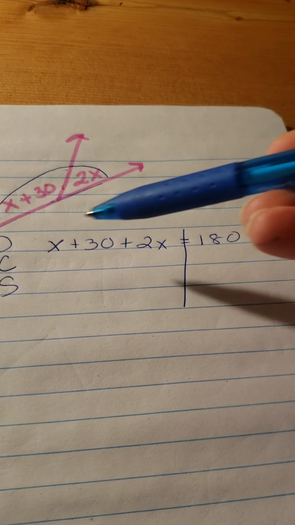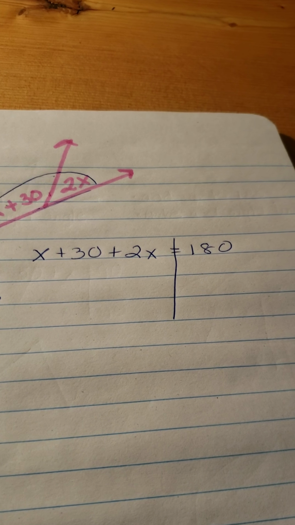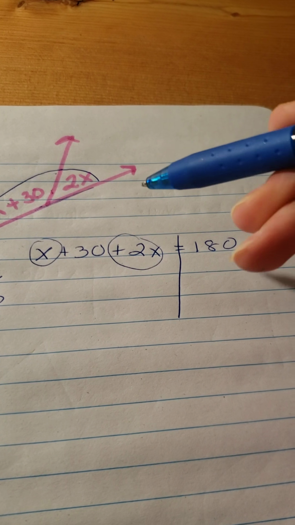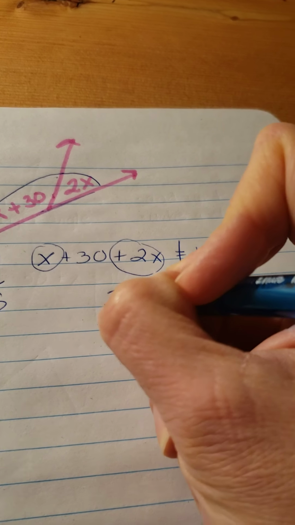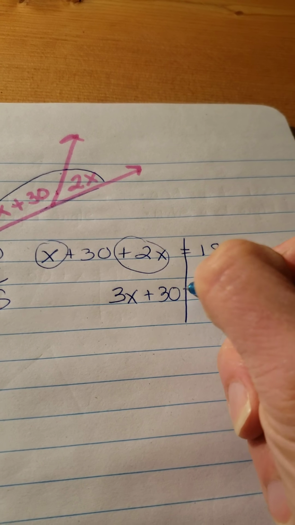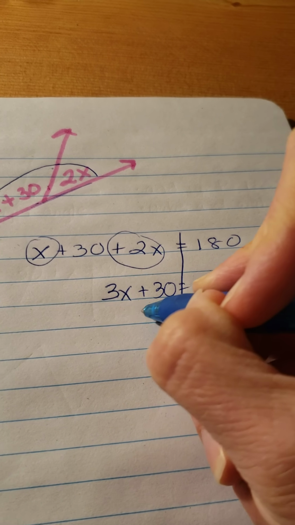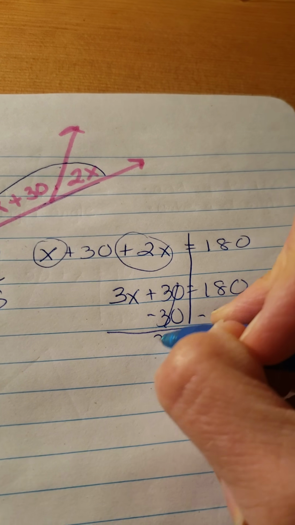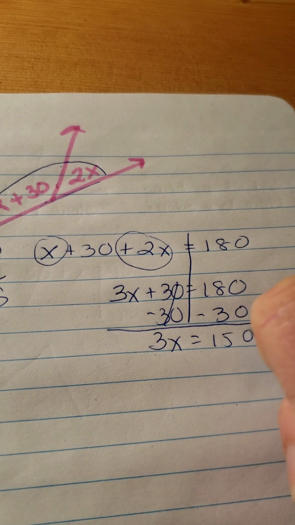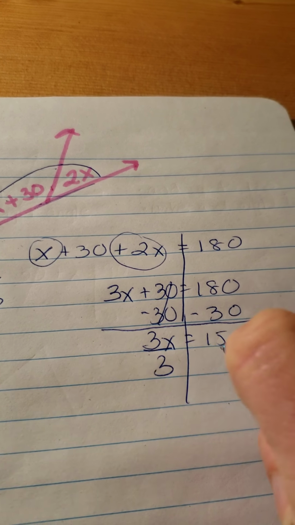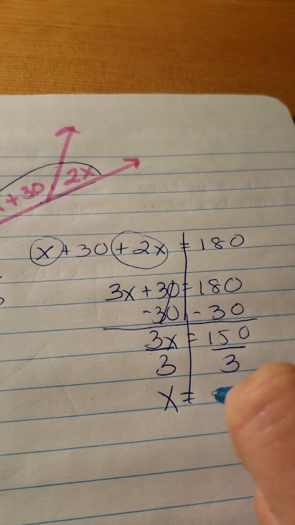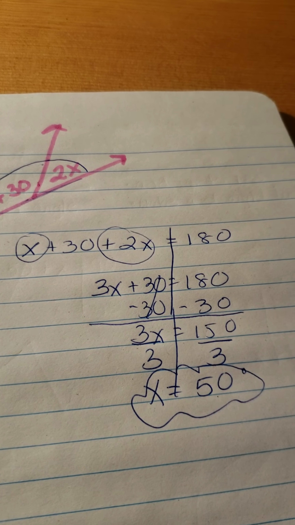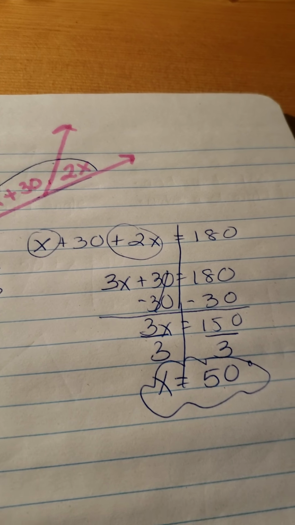So first you're going to distribute, but there is nothing to distribute. So we're going to go to combine. We can combine the 2x and the 1x. So we get 3x plus 30 equals 180. Subtract 30 from both sides. The 30s cancel out, so we have 3x equals 150. Divide both sides by 3, and x equals 50. So now we know that the solution is x equals 50, which is all we needed to know.